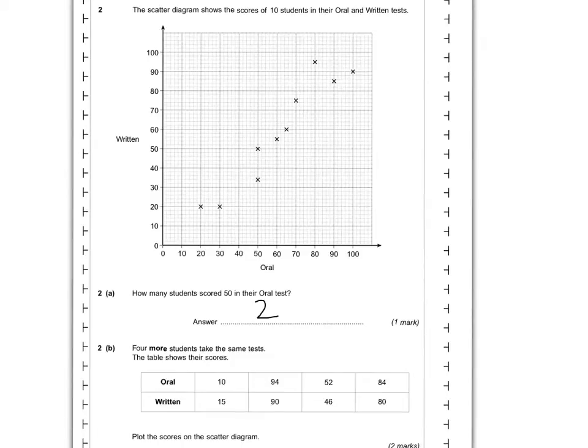The next part of the question says that 4 more students are taking the same tests and you've got their scores here, and we need to transfer that information onto the diagram. So this first person scored 10 in the oral test and 15 in the written test. So 10 in the oral test and 15 in the written means I go to there.